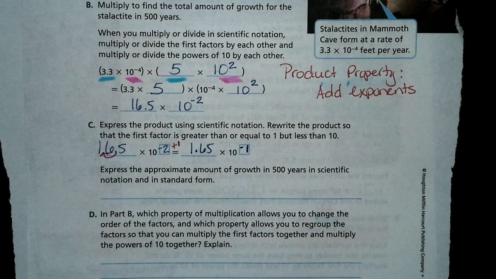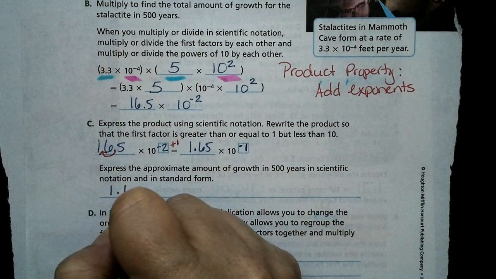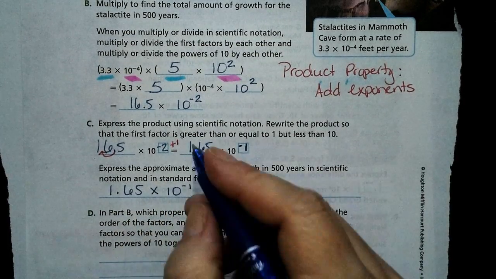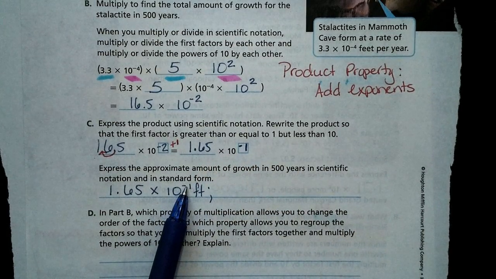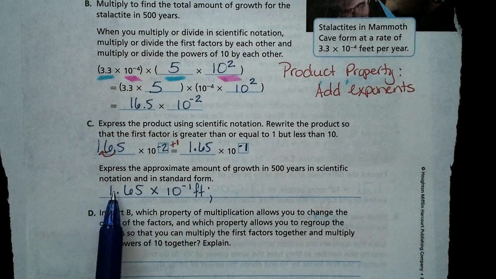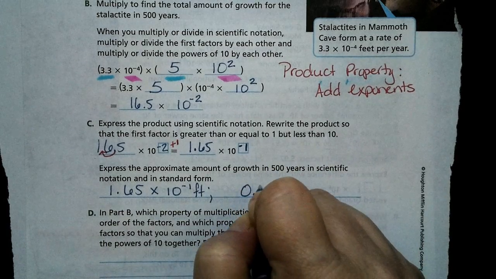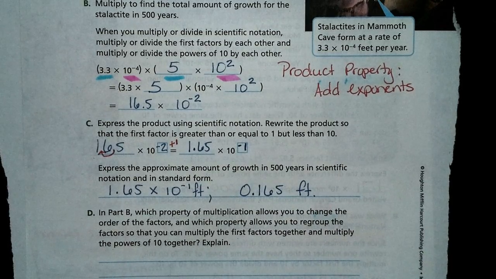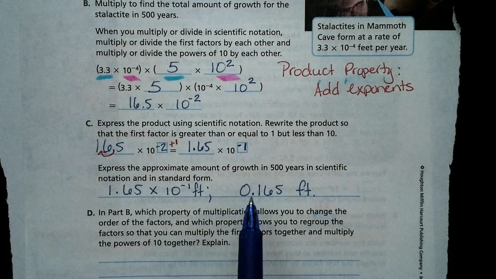Express the approximate amount of growth in 500 years in scientific notation and in standard form. So in scientific notation, it would be 1.65 times 10 to the negative 1st, and that would be feet. And then in standard form, remember, if our exponent is negative, that means our number is less than 1. So we need to move our decimal point 1 place to the left. And so we would have 0.165 feet. All right, so this one we just had to write in scientific notation and in standard form.